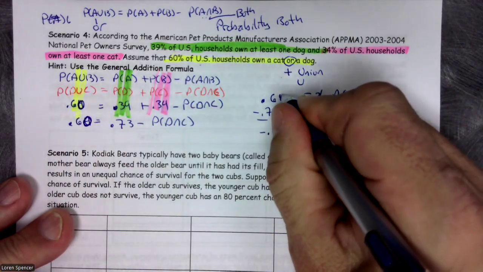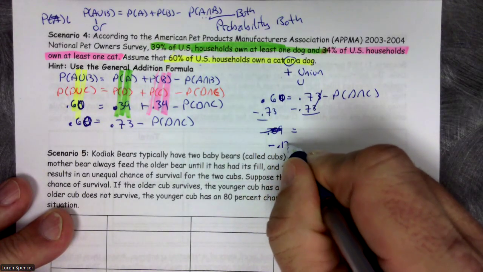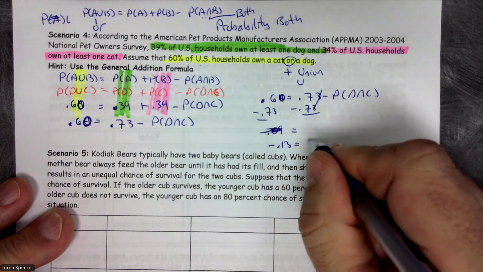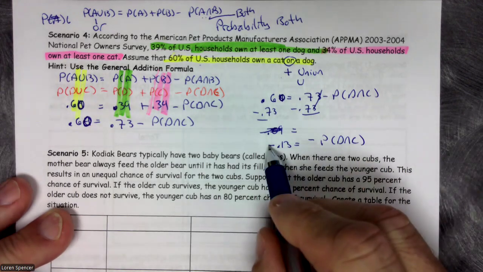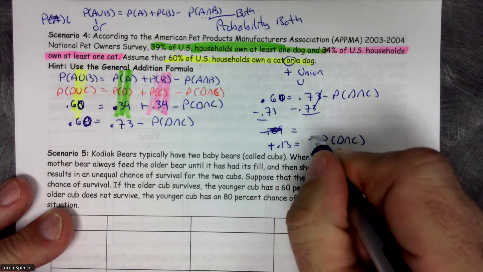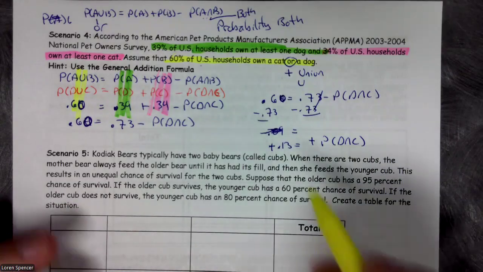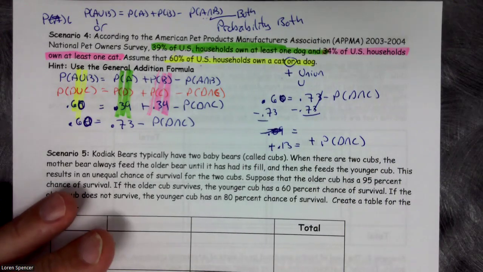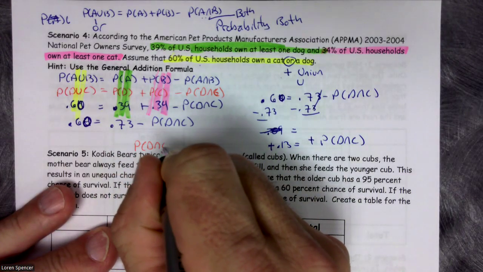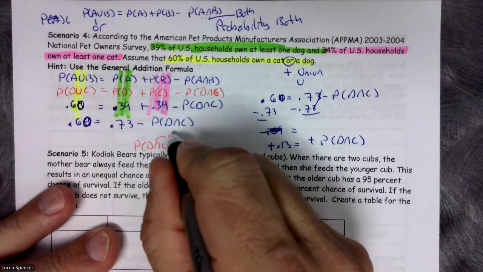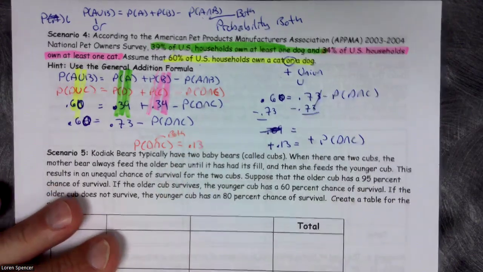So this is a 60. That means this is 0.13. So negative 0.13 equals negative probability of dog and cat. Because they're both negative, I can just change the signs, and we find out the probability of a dog and a cat is 0.13. So our final answer is: probability of a dog and cat, or both, is 0.13. And that's our final answer.